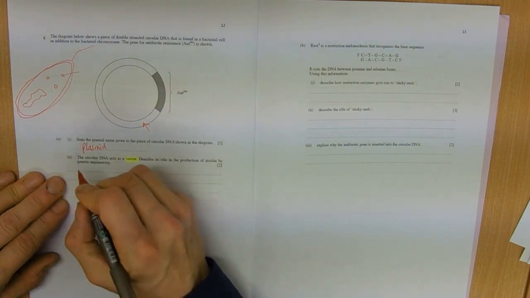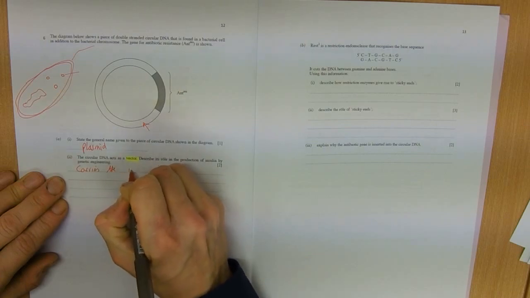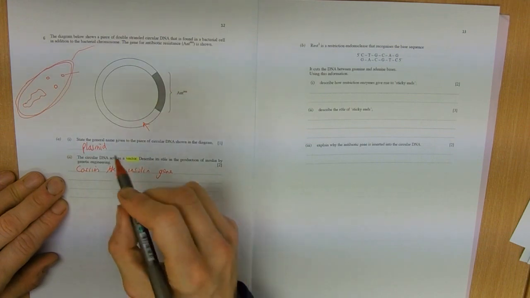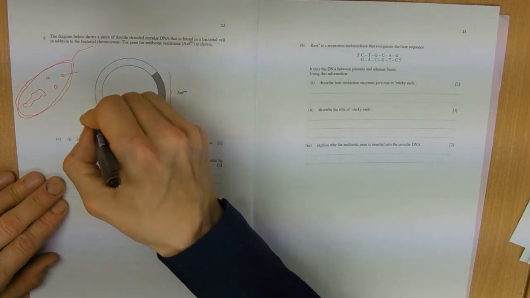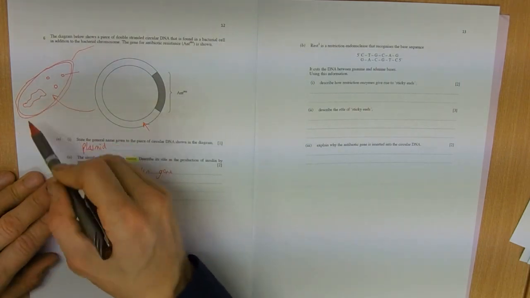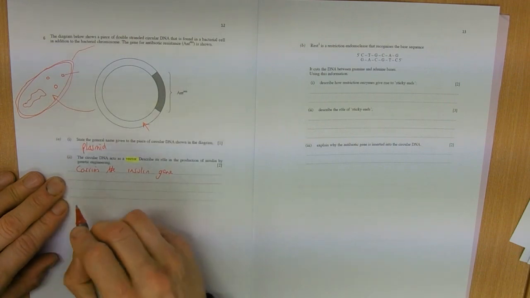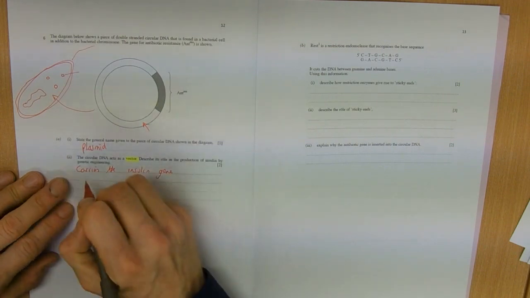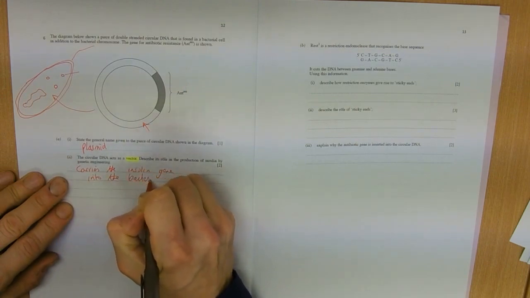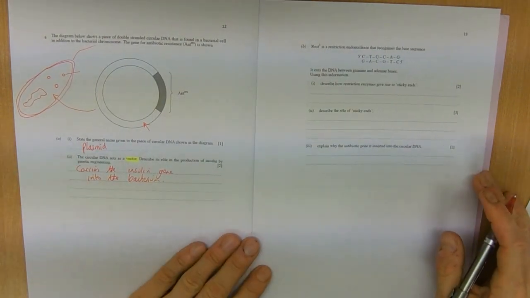So it carries the insulin gene. And where are we going to put it? We're going to put it back into the bacterium, so that then the bacterium will express that gene and produce insulin. So it carries the insulin gene into the bacterium. Pretty straightforward so far.